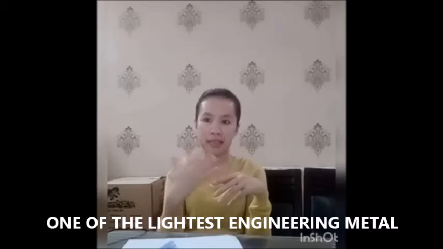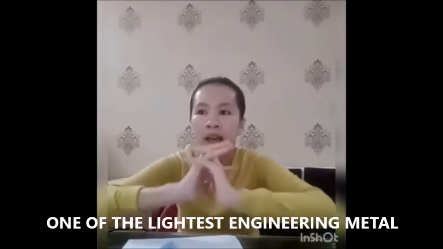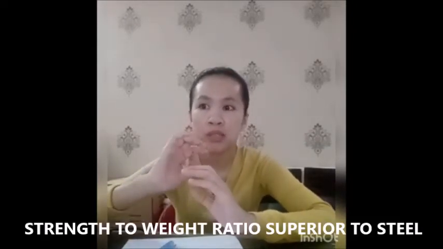Aluminium is one of the lightest engineering metals, having a strength to weight ratio superior to steel.